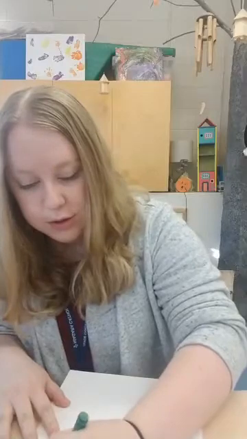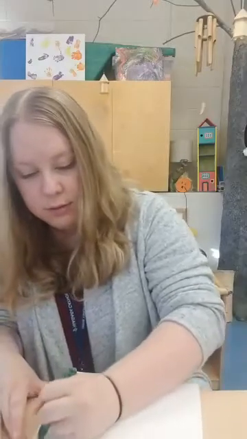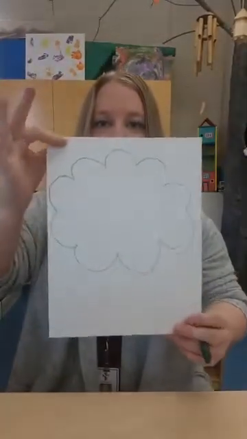All right. First, we're going to draw the grass or the leaves of the tree. There we go. There's the big part of the tree.